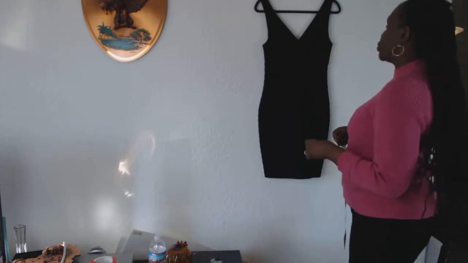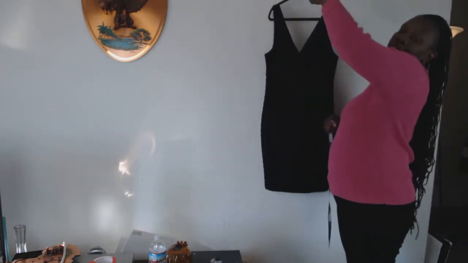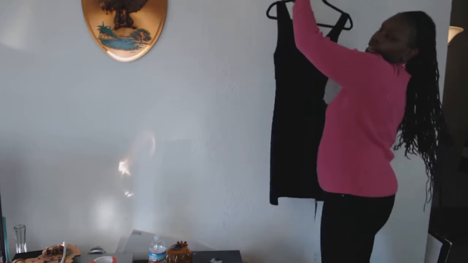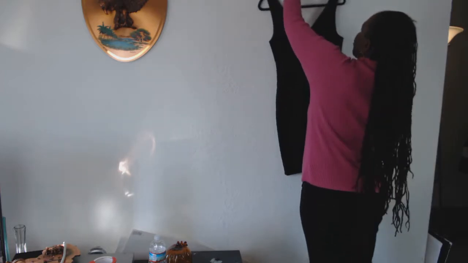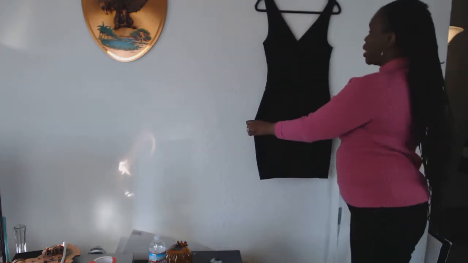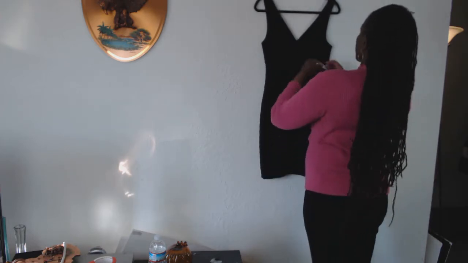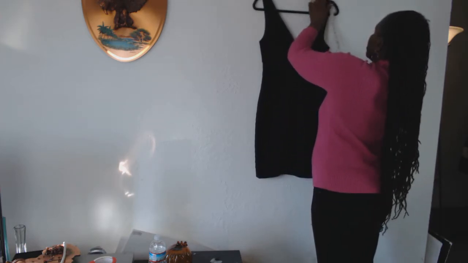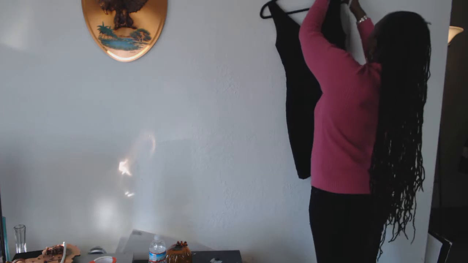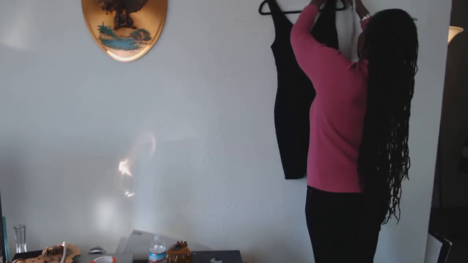The other measurement that you should always include is the length of the dress. So I always turn my dress around for the length. And you measure the length from the shoulder seam all the way to the hem. So I'll find the seam here. Here's the seam.